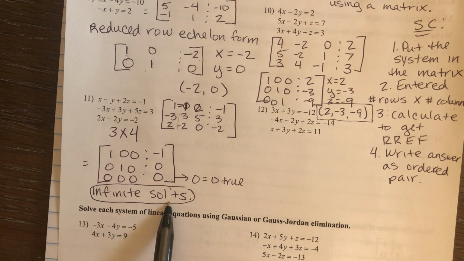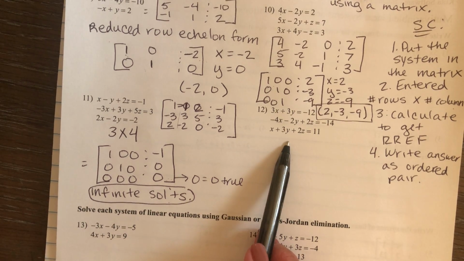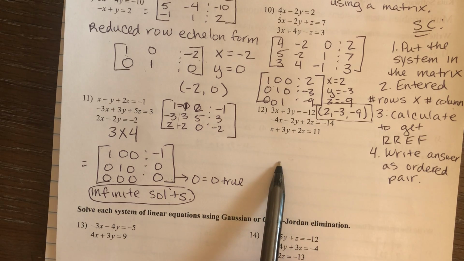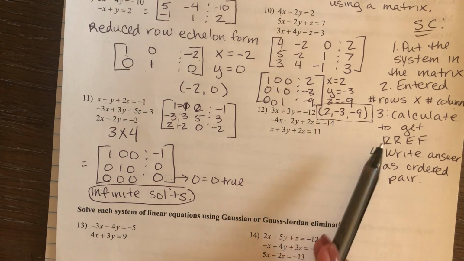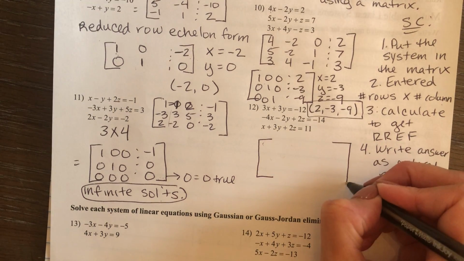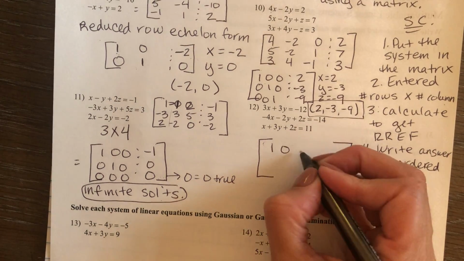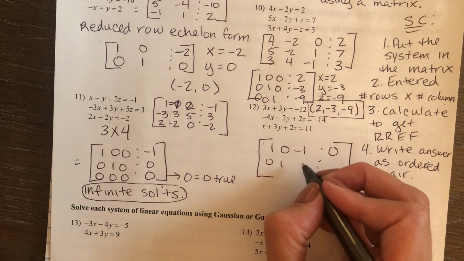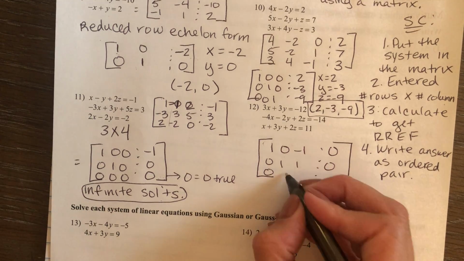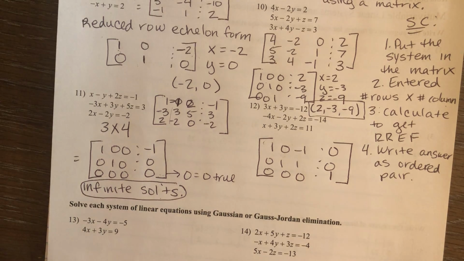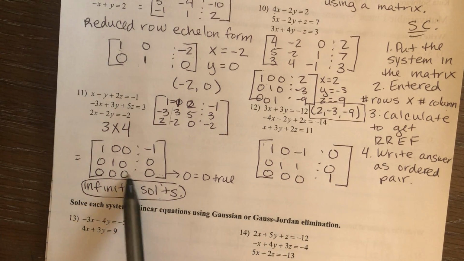Now there's one more case. You'll see in number 12, when you put it into your computer here and you push calculate, so you put this matrix in, you would get this answer. I'm just going to skip to the answer here because I want to point something out. So you get this as your answer. Now look at this. So this had an entire row of zeros.